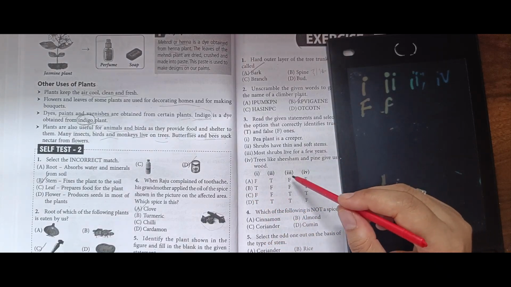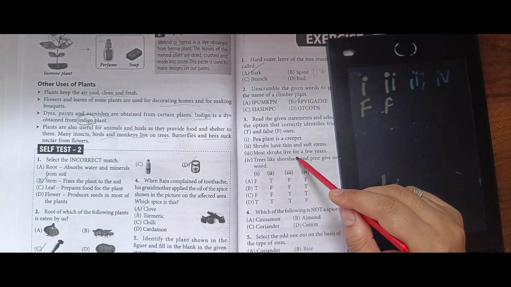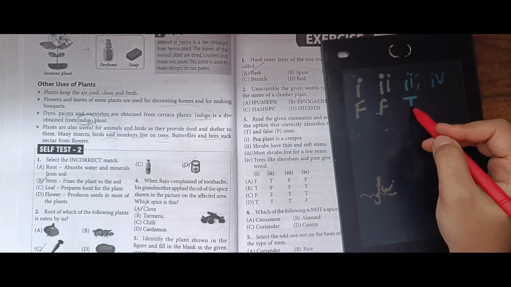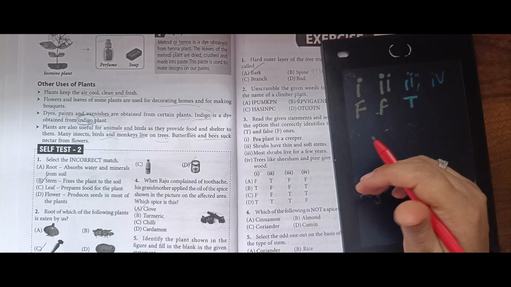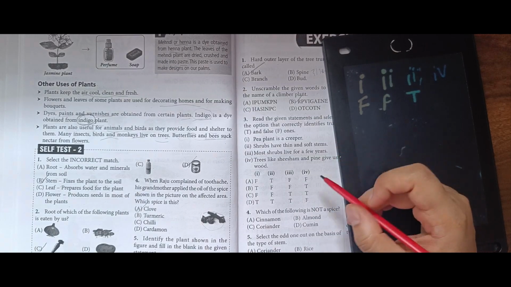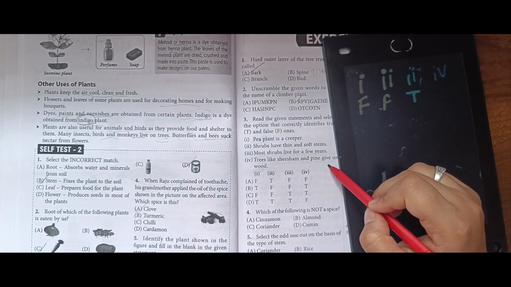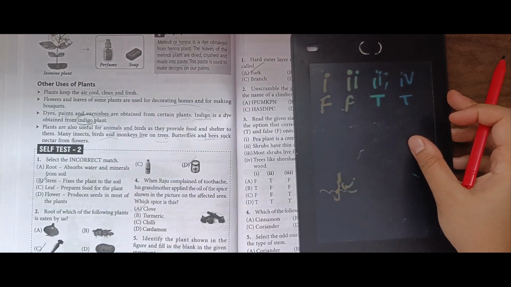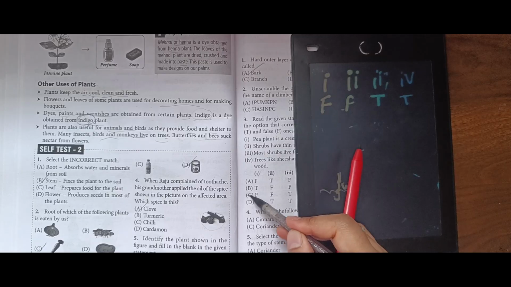But let's continue for the third one. Most shrubs live for a few years. Yes, like a rose plant lives for a few years. Trees like shisham and pine give us wood. Yes, true. So our answer is C.